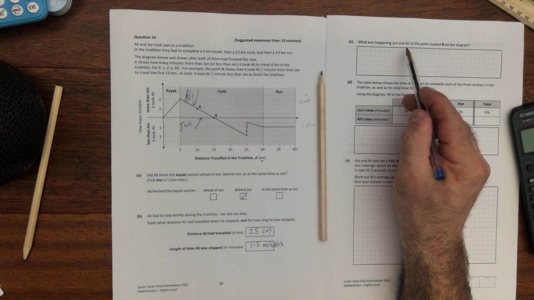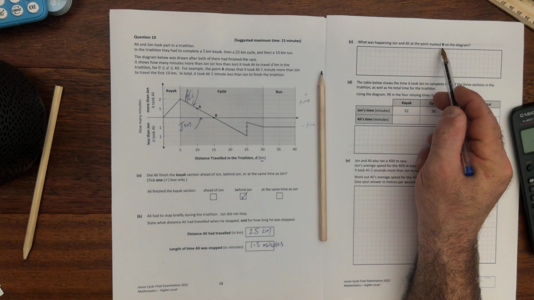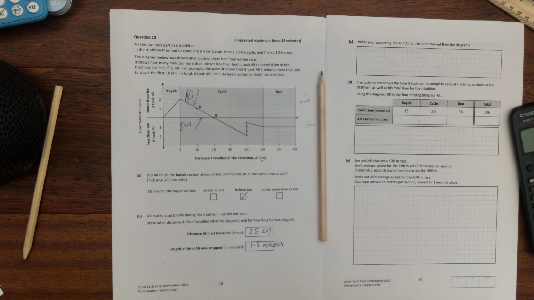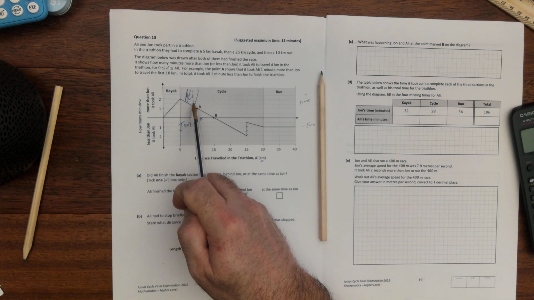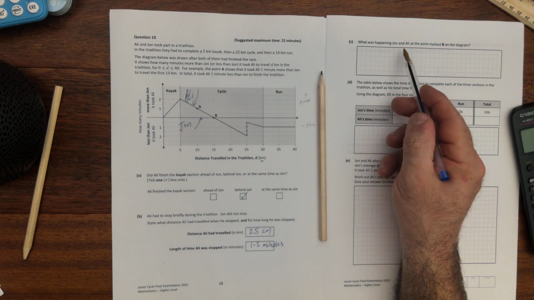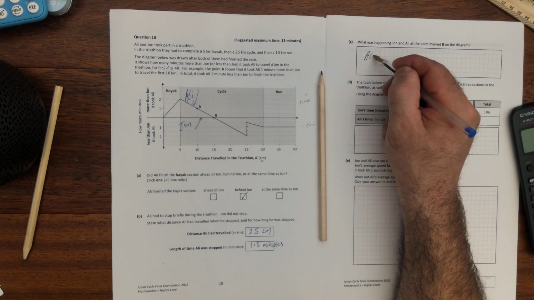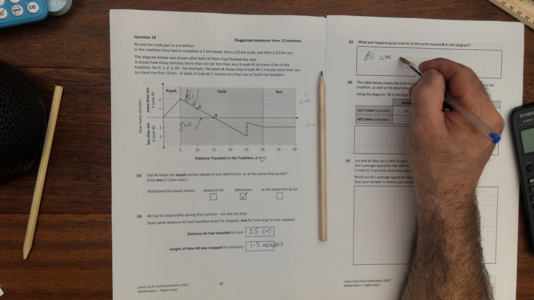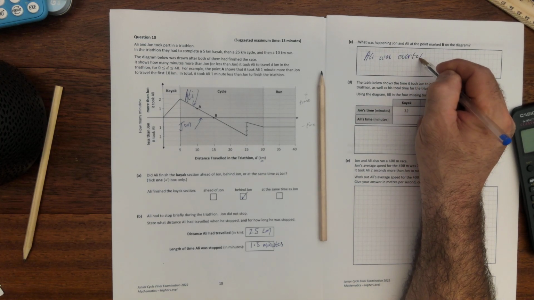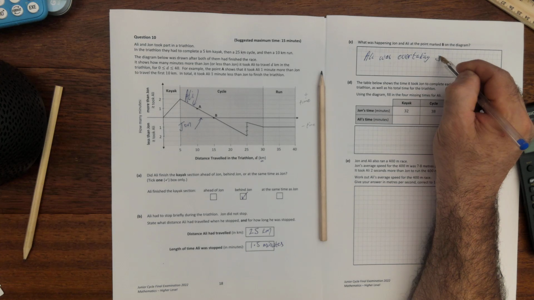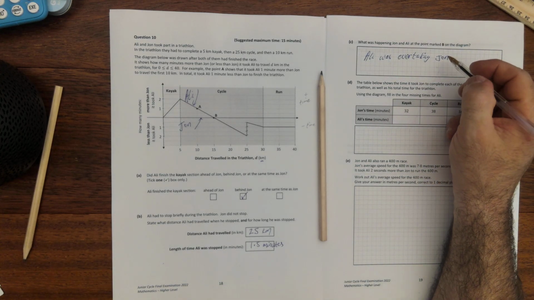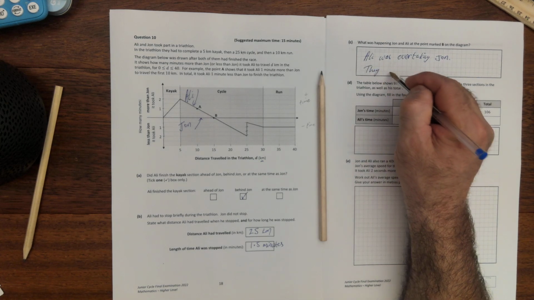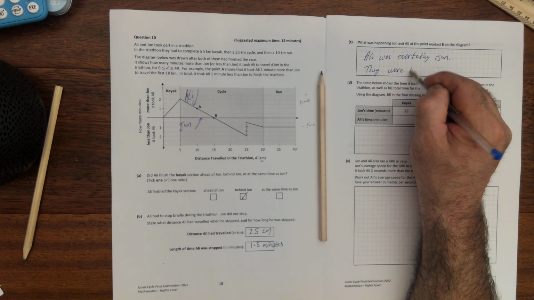What was happening with John and Ali at the point marked B on the diagram? Ali was overtaking John because Ali had been behind here. So what was happening with John and Ali? Ali was overtaking John, but at that moment in time, instantaneously, they were level.